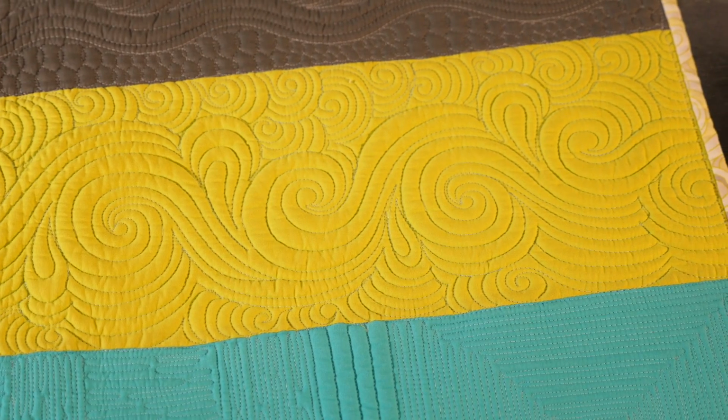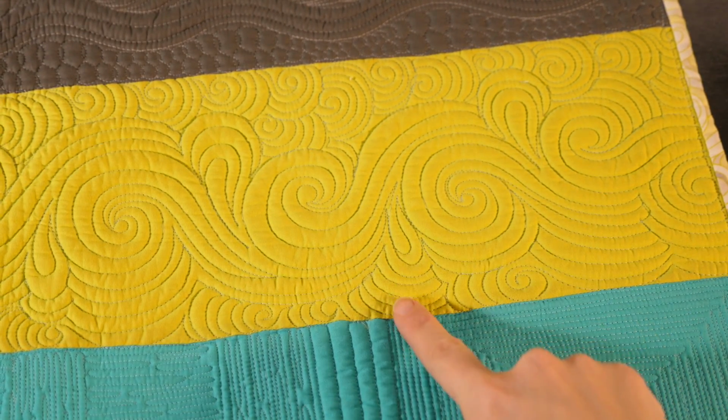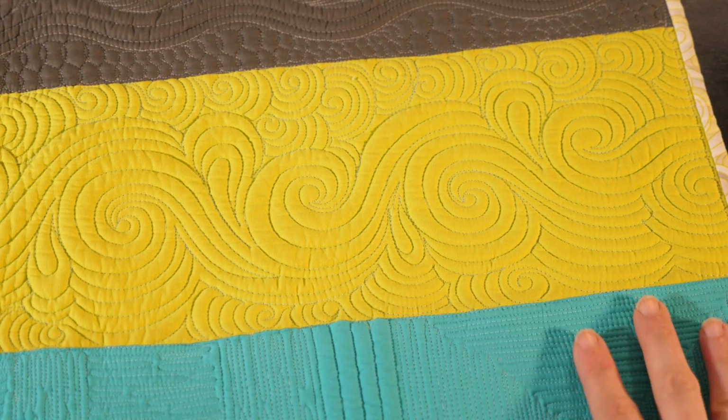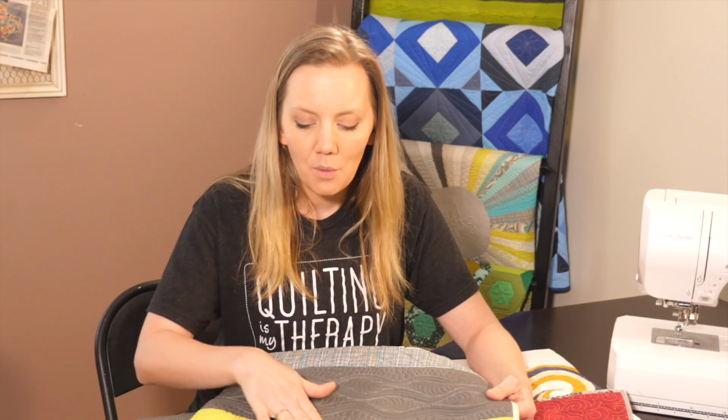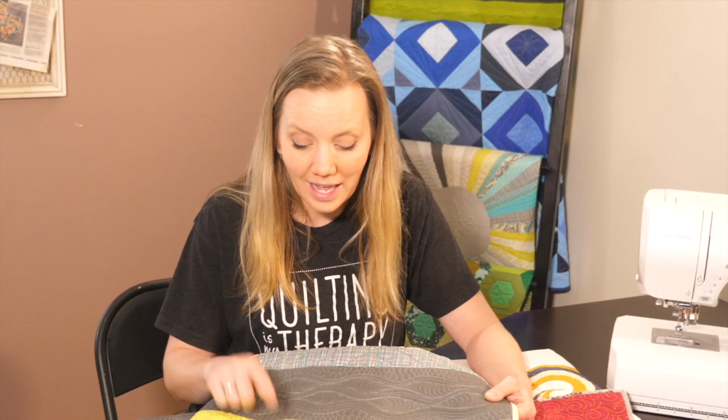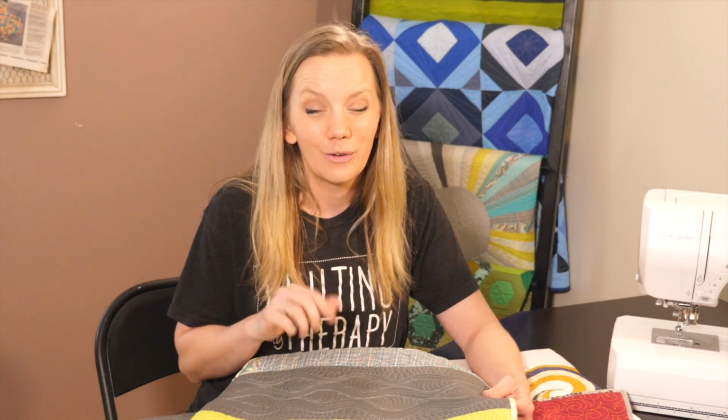You'll notice my filler is very similar in shape because it's more swirls. It's very similar in density, and it pretty much helps that Swirl Chain blend in. Now, I would probably do this if I didn't want the Swirl Chain to stand out too much. Maybe I want it to be more of a subtle element. Or maybe I quilted it and I thought, you know what, that didn't turn out like I wanted it to, then I can fill in around it and hide it.